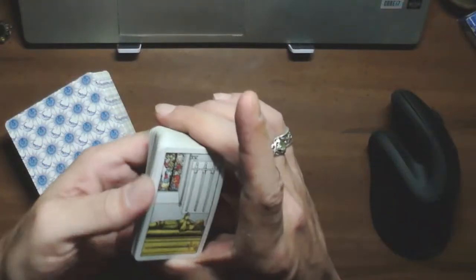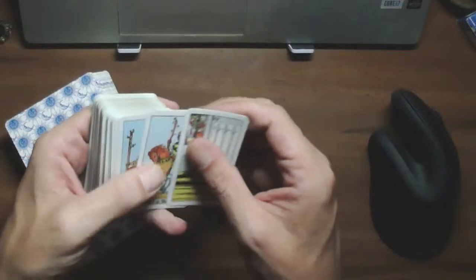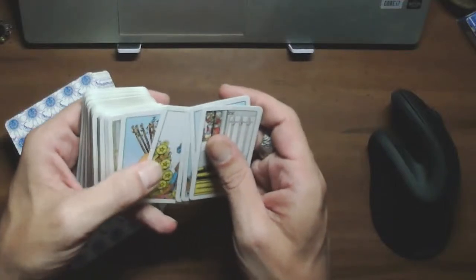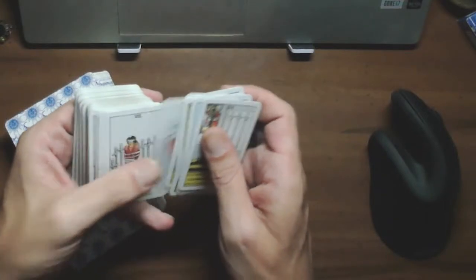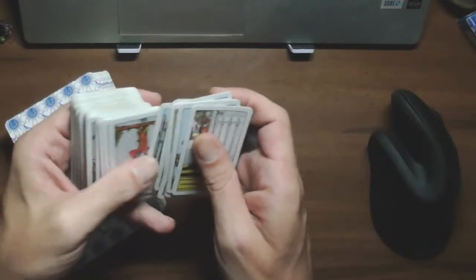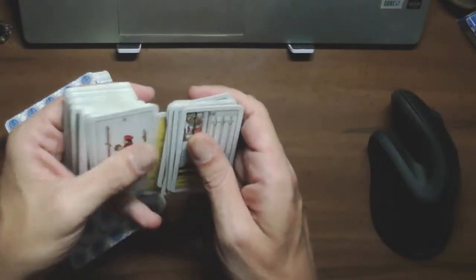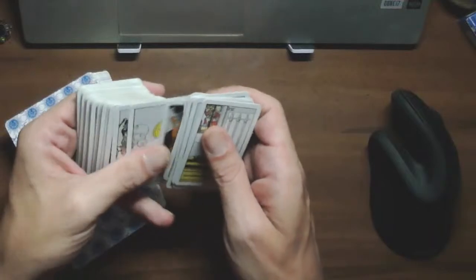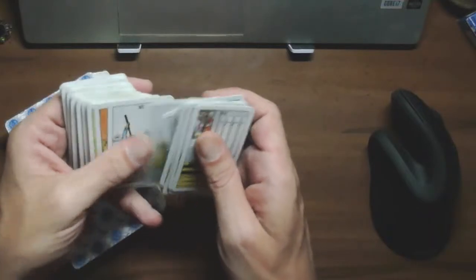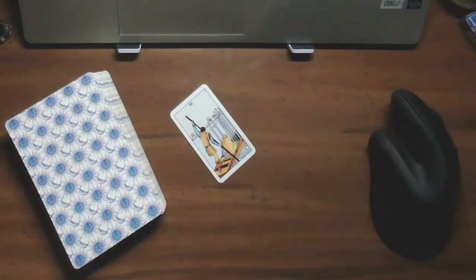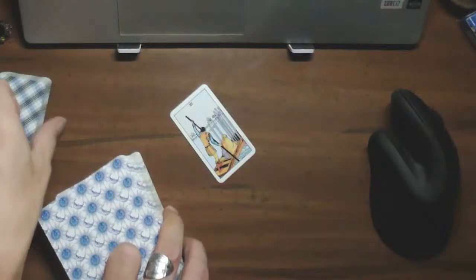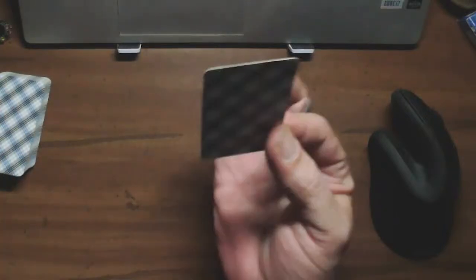Just a moment here. Isn't it cute? These are the minis.